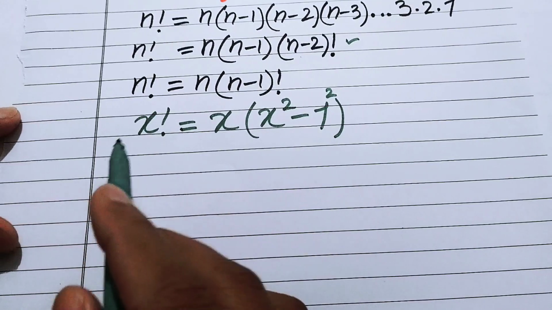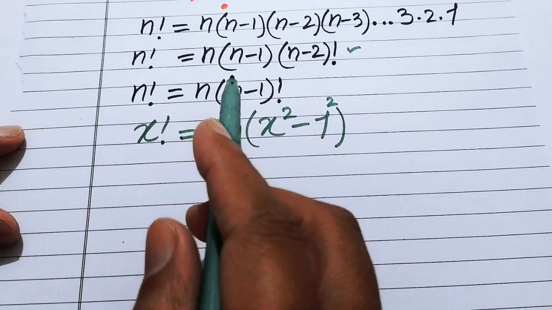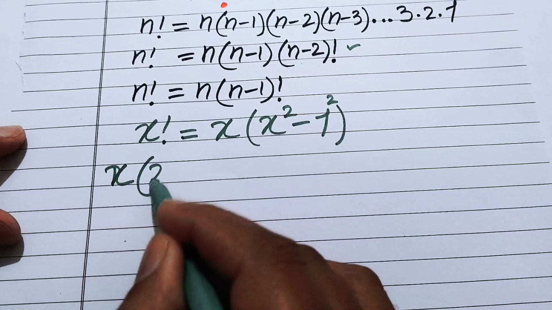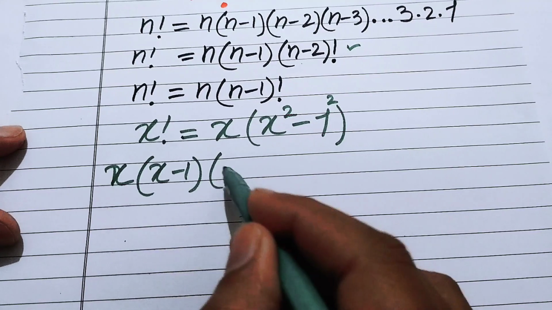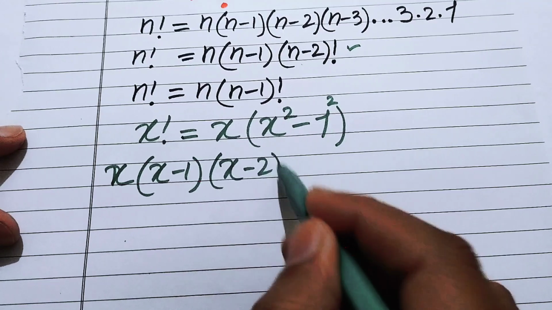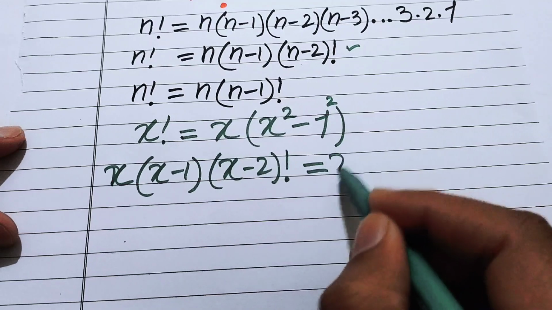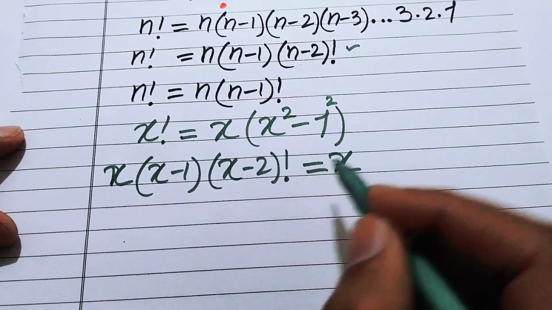Now you can open the factorial of x, and you will get x times x minus 1 times x minus 2 factorial, and this equals x times x squared minus 1 squared.